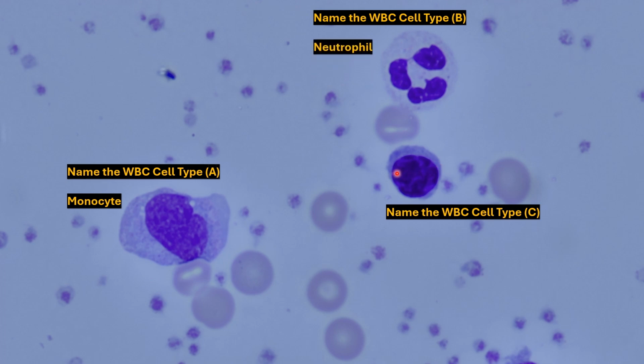Here we have a nucleus, and that nucleus is about the same size as a red blood cell, and we see a little bit of that cytoplasm, more like a ring or a halo. Here we have a lymphocyte.